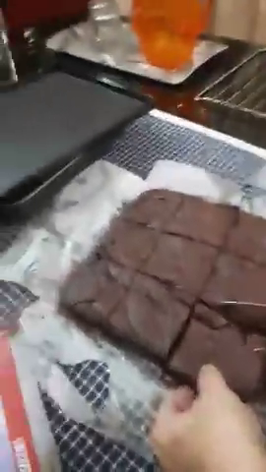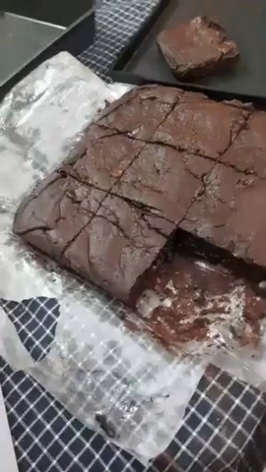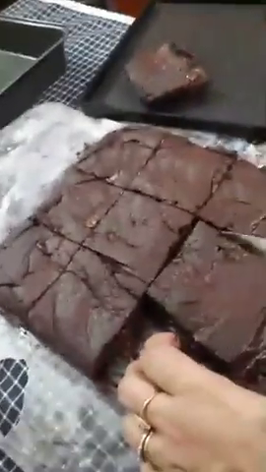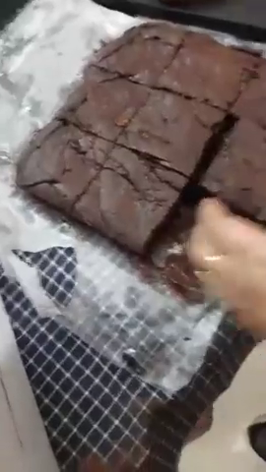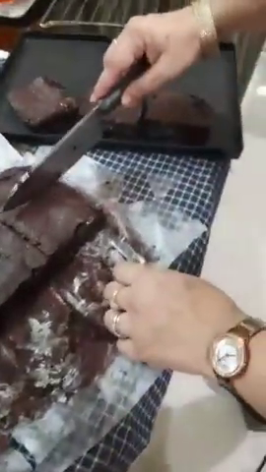ভিতরের পার্টটা অনেক দূর সফট হবে ব্রাউনির। So you can see the texture.